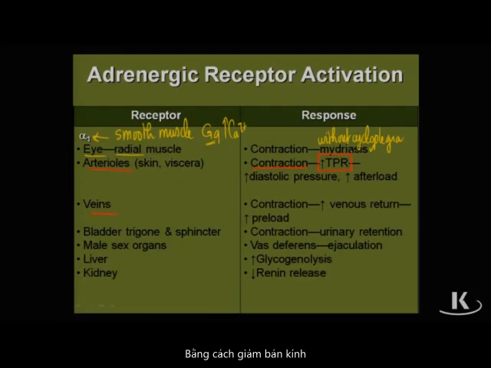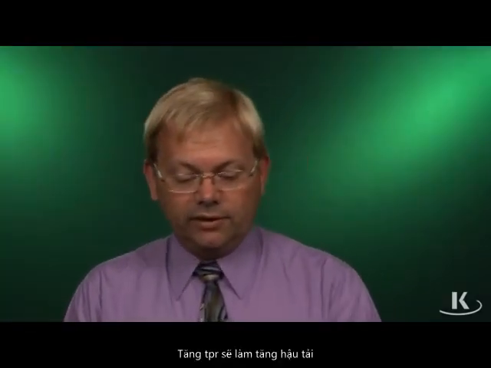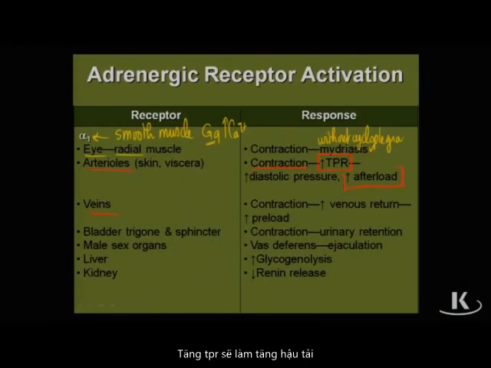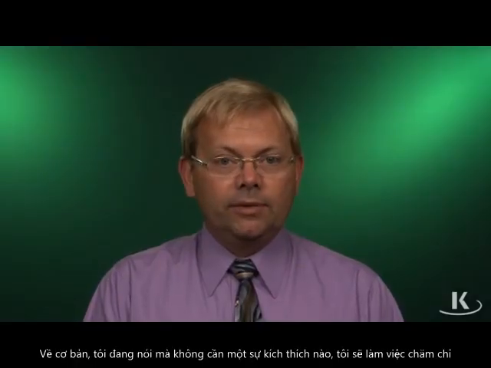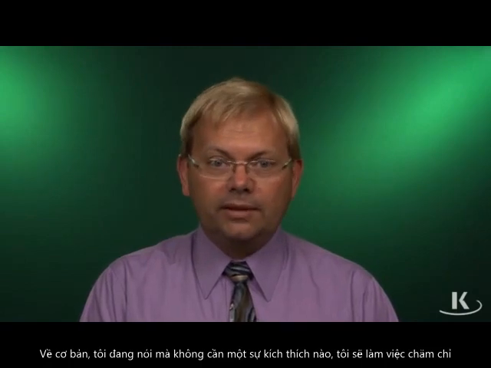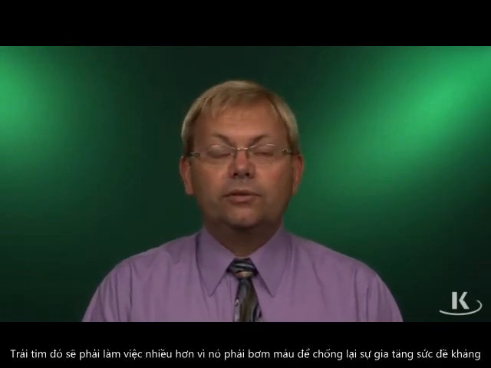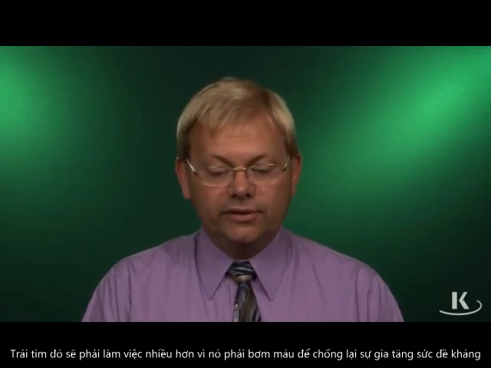By decreasing the radius, increase TPR. Increasing the TPR is going to increase the afterload on my heart. Increasing the afterload is always associated with an increased diastolic pressure. Essentially, I'm saying with alpha-1 stimulation, I'm going to make the heart work harder. That heart will work harder because it has to pump against increased resistance.